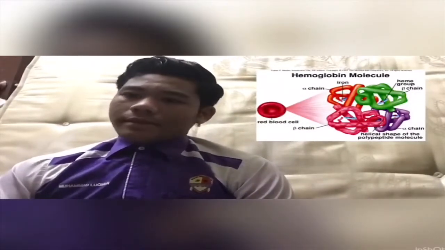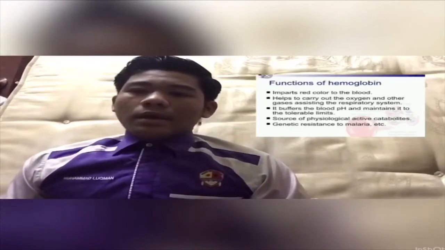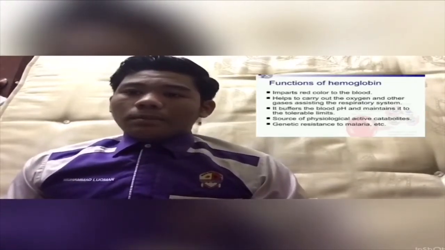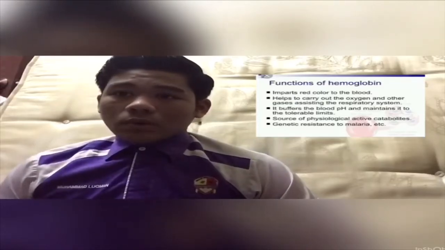Every red blood cell has own hemoglobin. Hemoglobin is red pigment that gives blood red color. Hemoglobin combine with oxygen to form oxyhemoglobin. Oxyhemoglobin release oxygen in the cell when the partial pressure of oxygen is low.